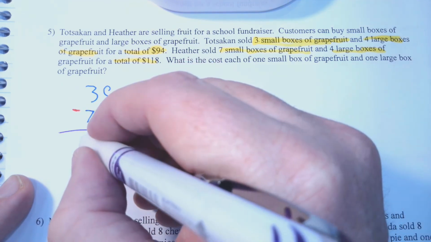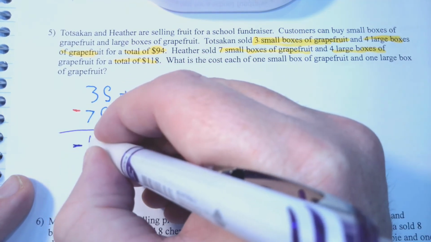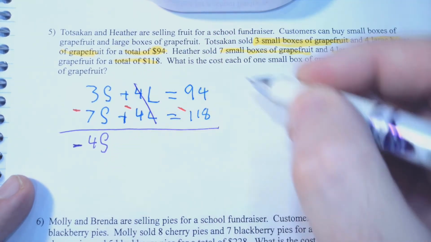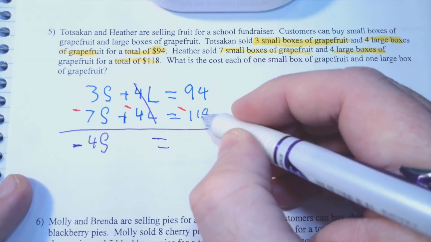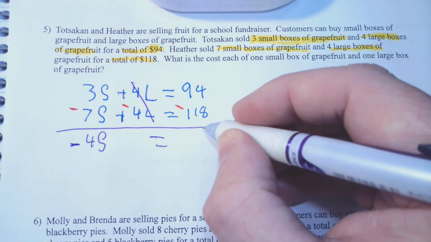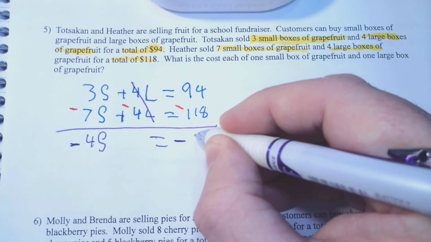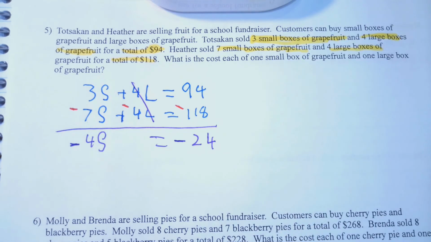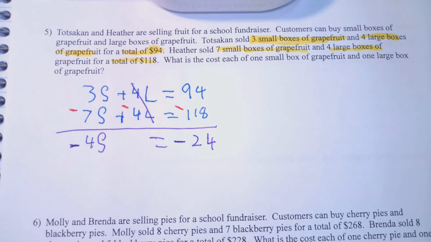Okay. Negative 4Ls cancel. 94 minus 118. I think that's going to be what, negative 24? Is that right? Something like that? Okay.